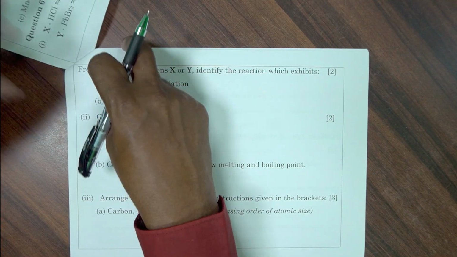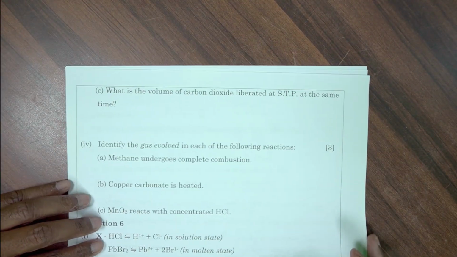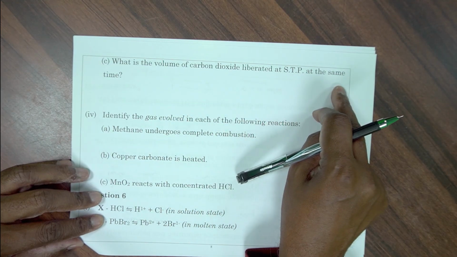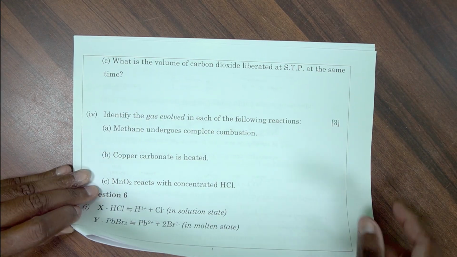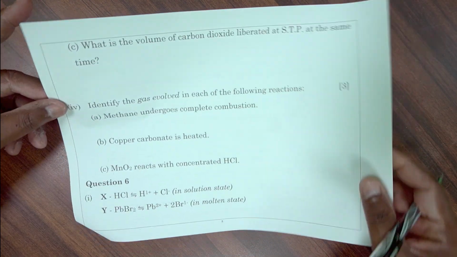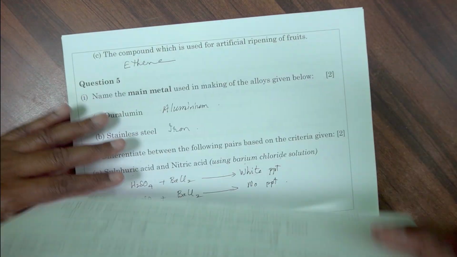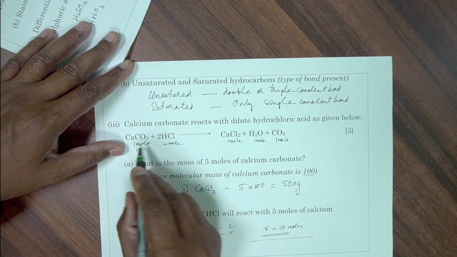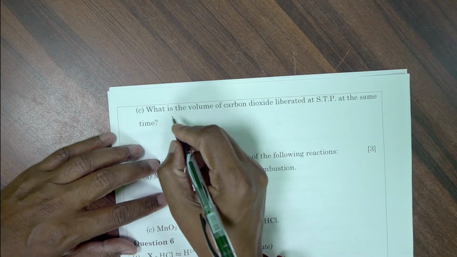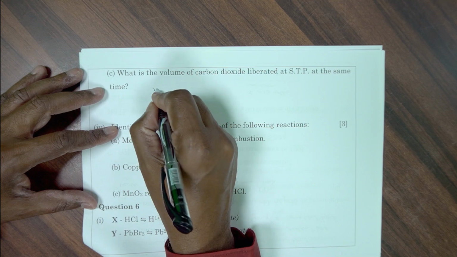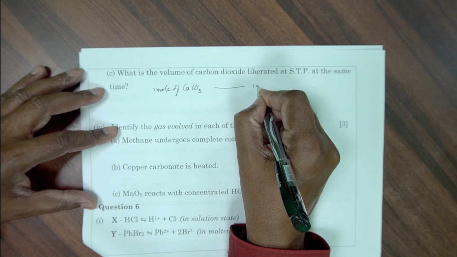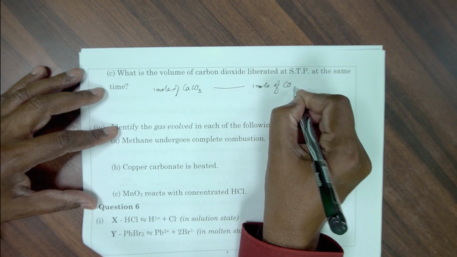The question appears to be difficult, but it is very simple. The third part says, what is the volume of carbon dioxide liberated at STP at the same time? Okay, let's see the equation again. Here we are saying 1 mole of calcium carbonate gives 1 mole of CO2, right?